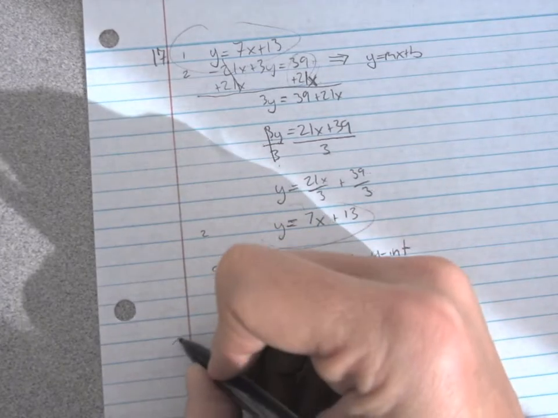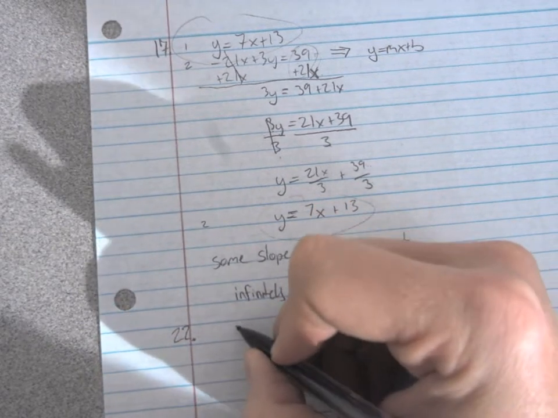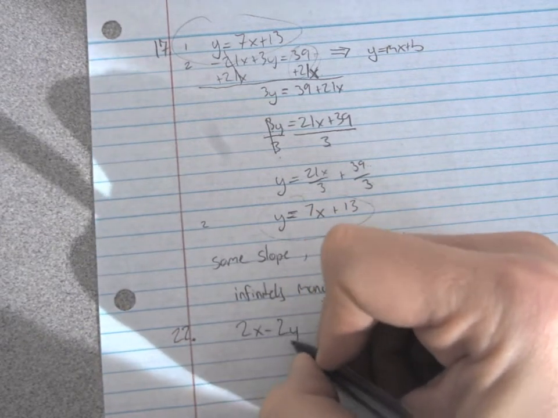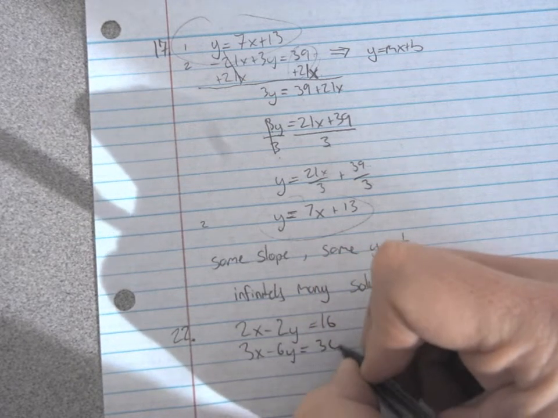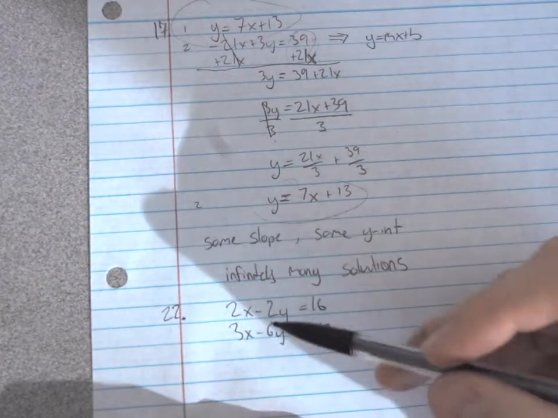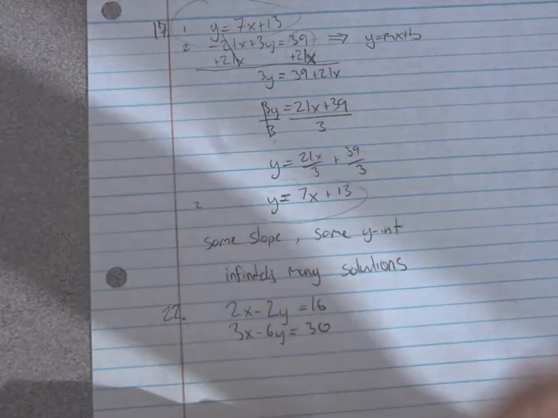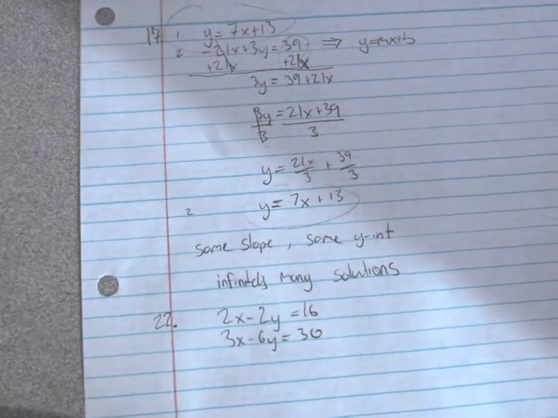Okay, let's take a look at 22. All right, so 22, we got 2x minus 2y equals 16, and then we got 3x minus 6y equals 30. Now you could try to solve this, right? You could try to do elimination here. You could multiply the top one by -3 or whatever, but that's not actually what it's asking you to do.